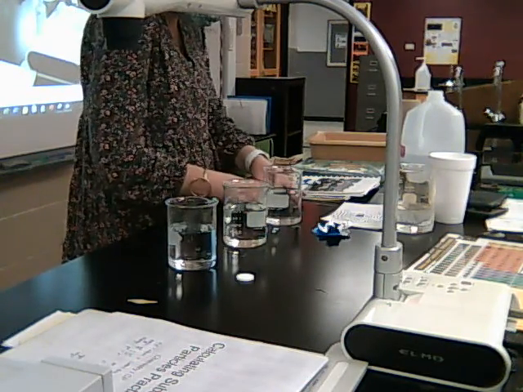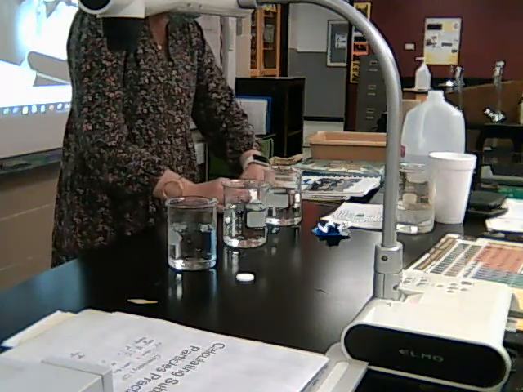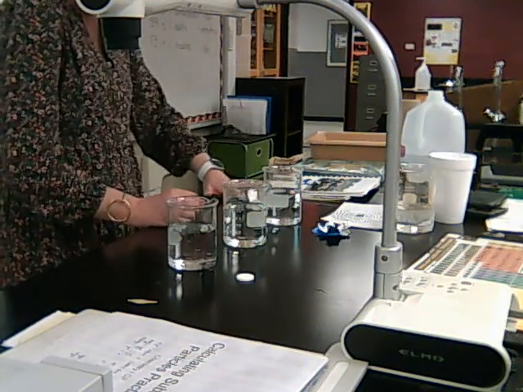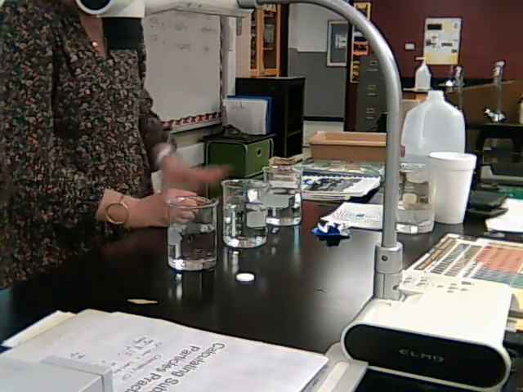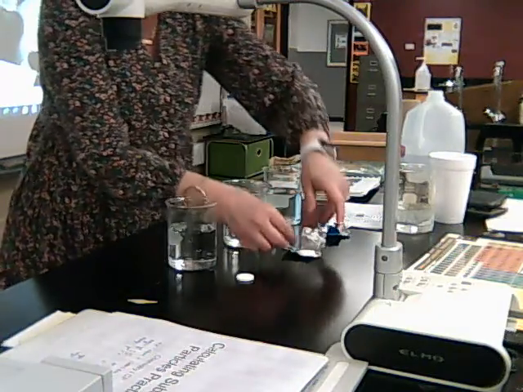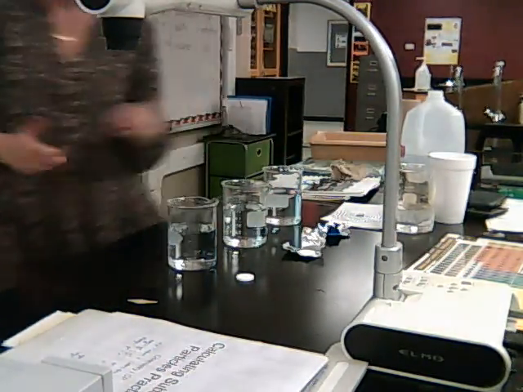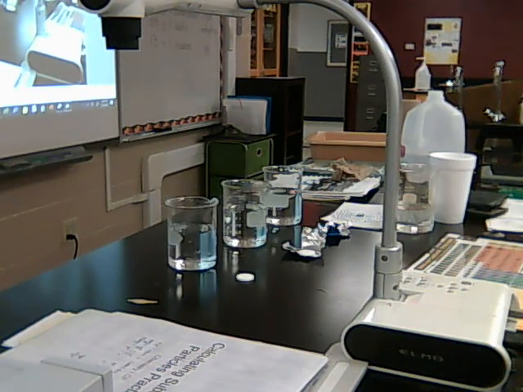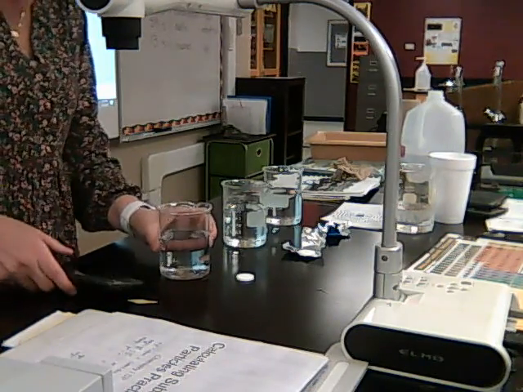Do I need the thermometers this time? No, I don't, because I'm not changing temperature, because I shouldn't have changed it to begin with. Okay, now am I ready? I think I am. So we're going to do the same thing again. Measure the time it takes it to disappear. Okay, so let's do the whole one first.